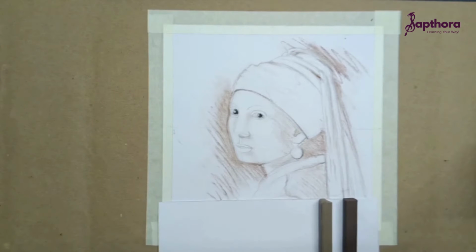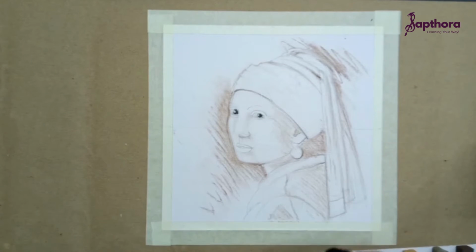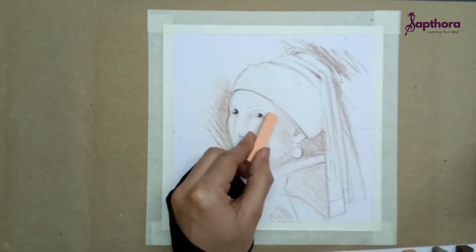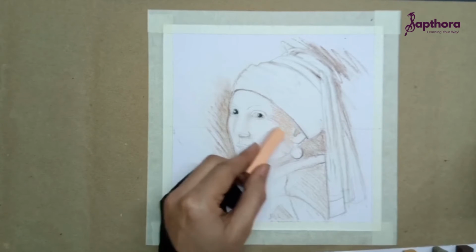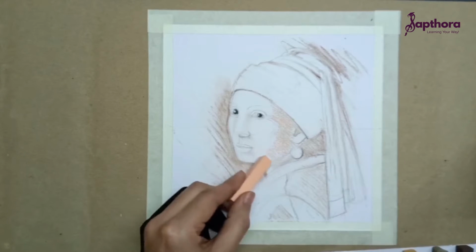Now here I have chosen a color scheme for the face. First I'm using a middle tone, and see, I always prefer to choose a middle tone. It helps to bring the light and shade.